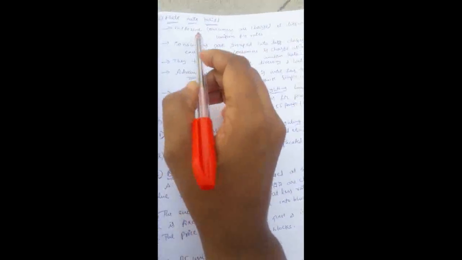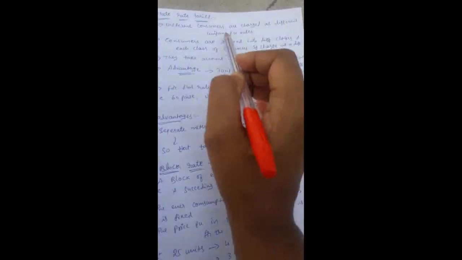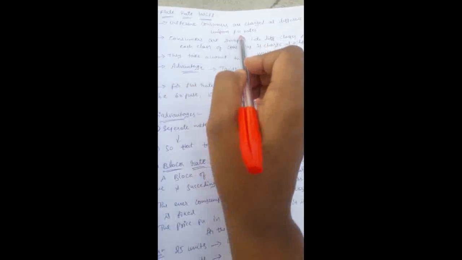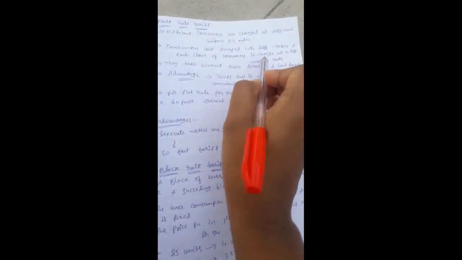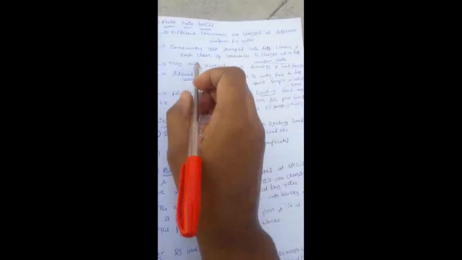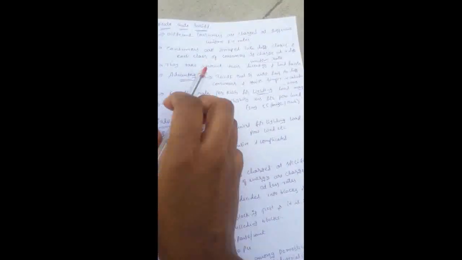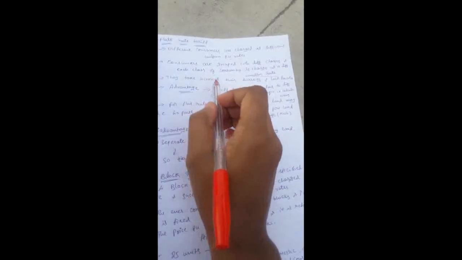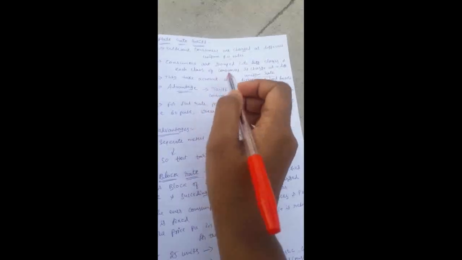So the second tariff is flat rate tariff. Different consumers are charged at different uniform per unit rates. The consumers are grouped into different classes, and each class of consumer is charged at a different uniform rate. In this flat rate tariff, the consumers are grouped into different classes, and each class is charged at different uniform rates.